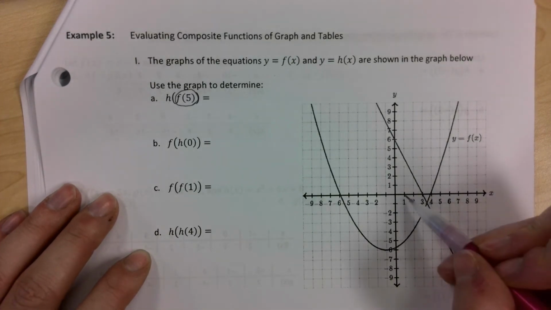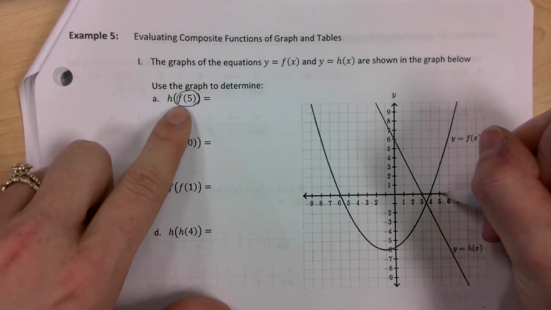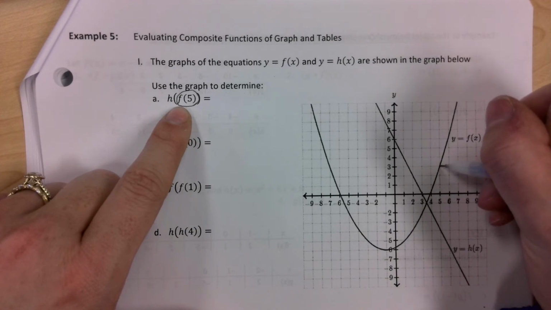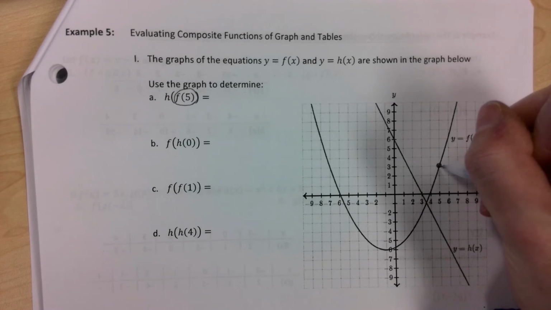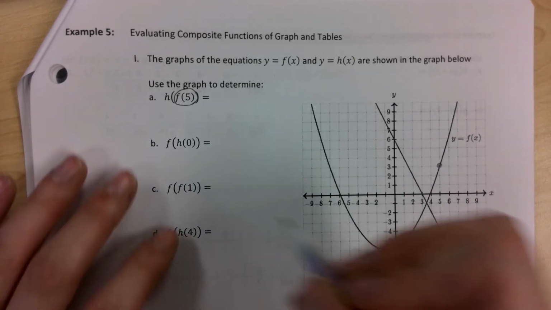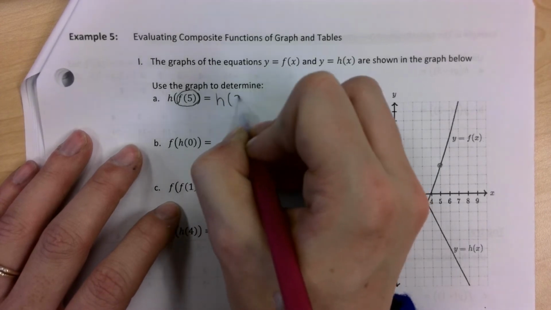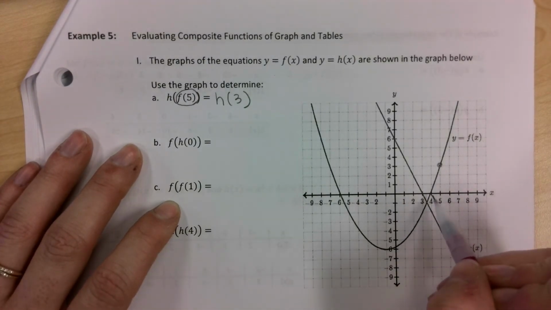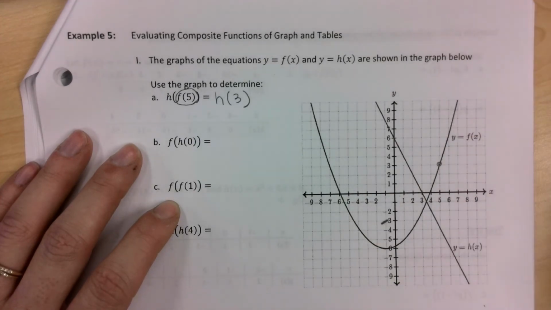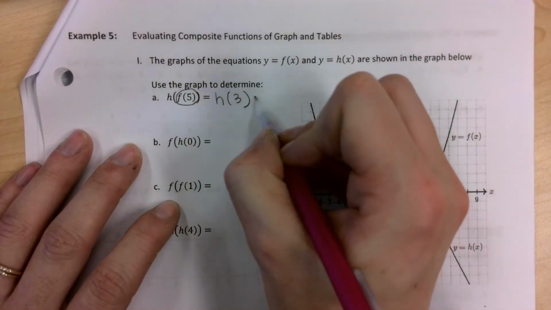So I'm going to go on my x-axis to positive 5, and I'm looking for f. So I'm going to go up until I get to my f function. It looks like it is at a y value of 3. So I'm going to replace that circle here with 3. So it looks like I still have an h, but now I have a 3 in the parentheses. So the next thing I'll need to do is find h of 3. Again, I'm going to go on my x-axis over to 3. H is already crossing at that point, so the y value is 0.